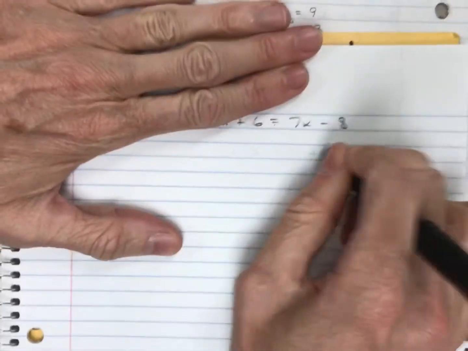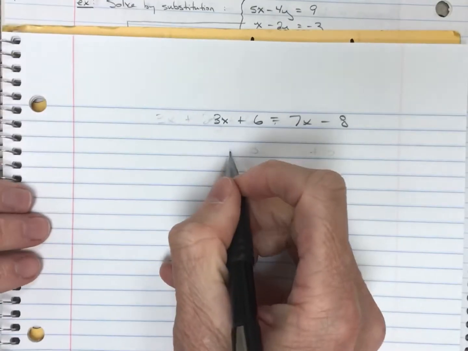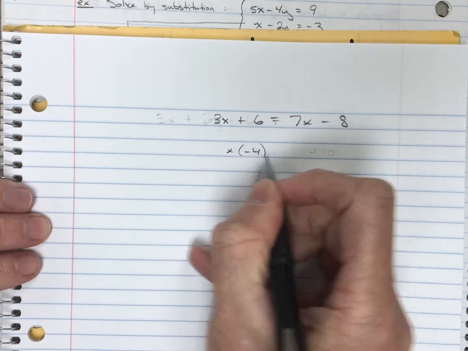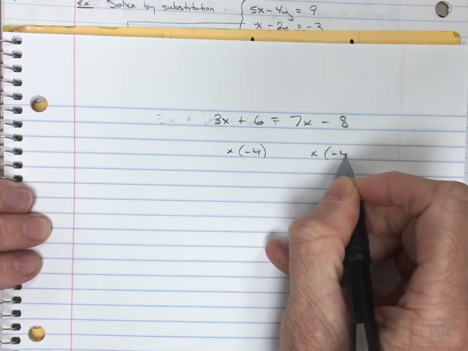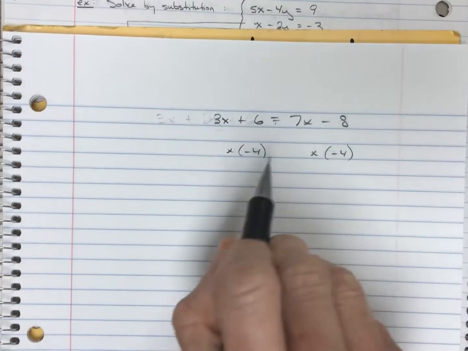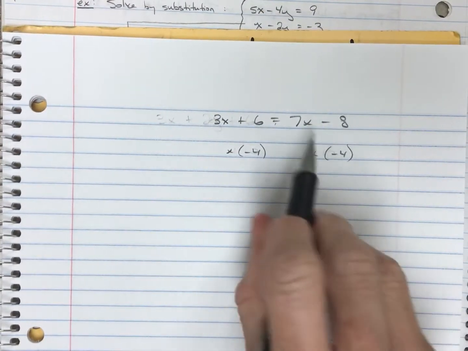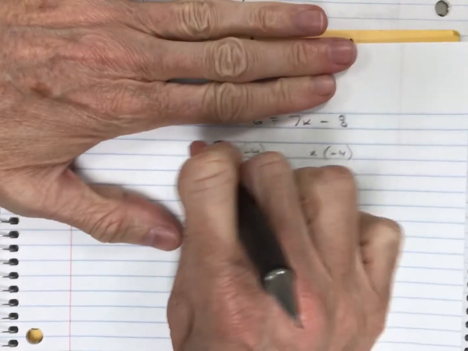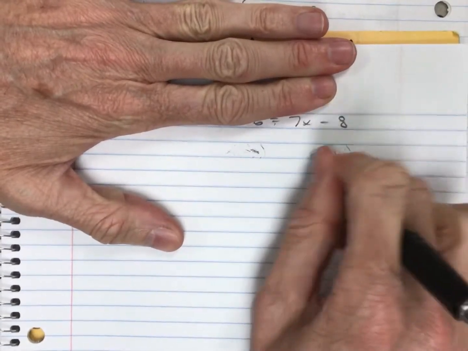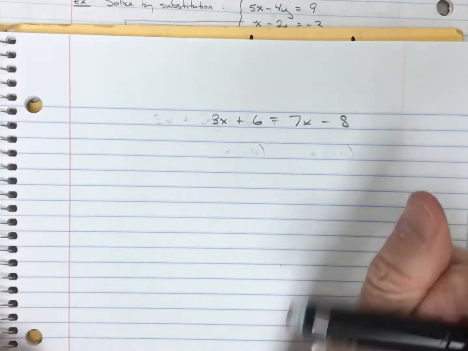If I want, I can multiply both sides by negative 4, and I'll use a little x here for multiplication. Again, as long as I do the same thing to both sides, it doesn't change the fact that it's an equation.